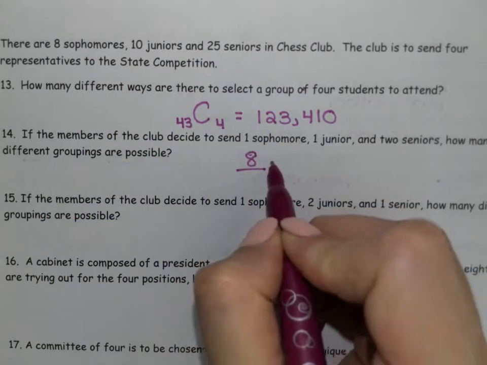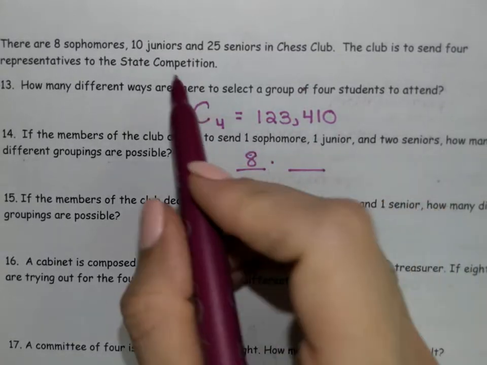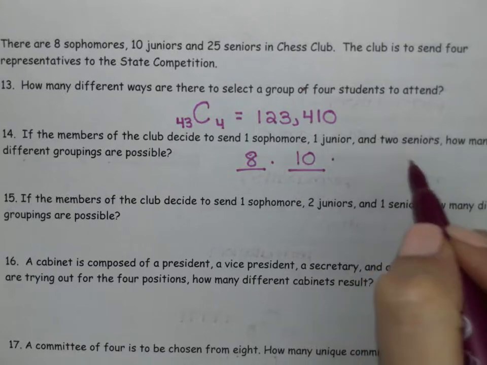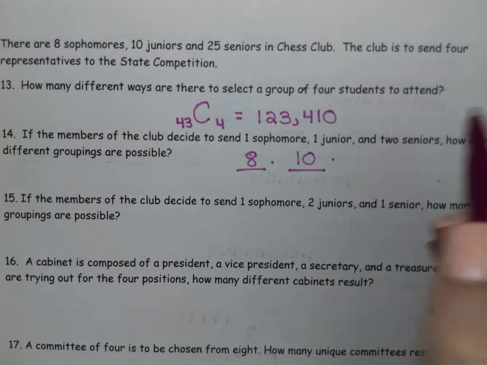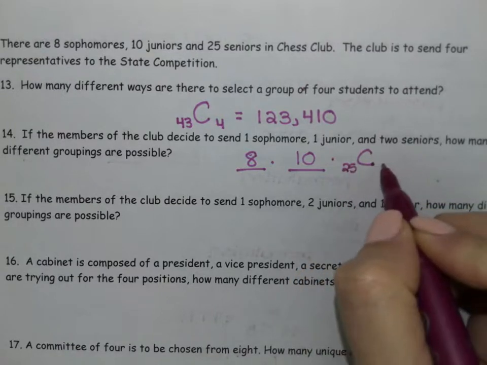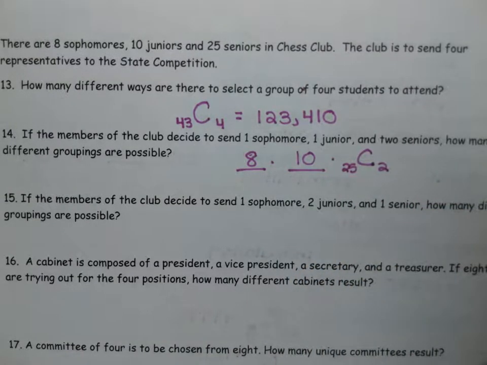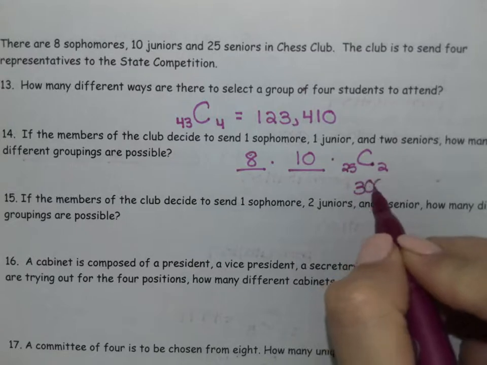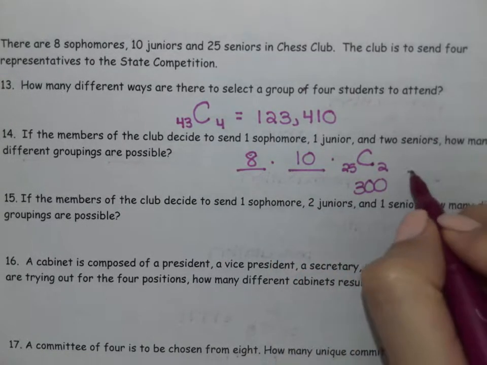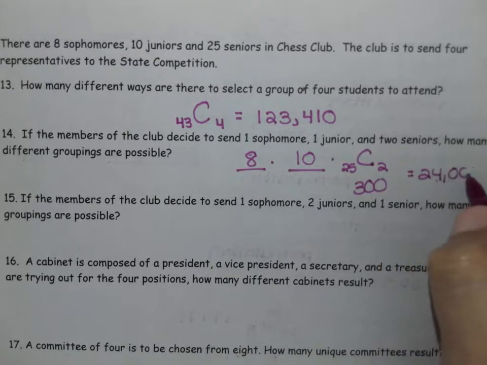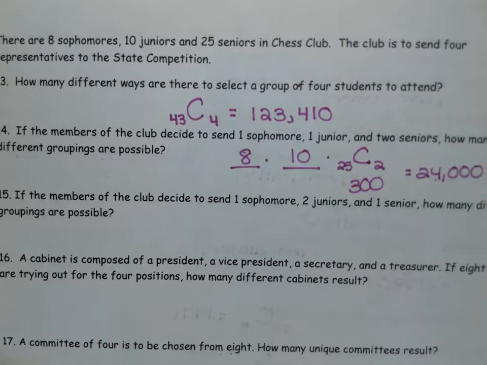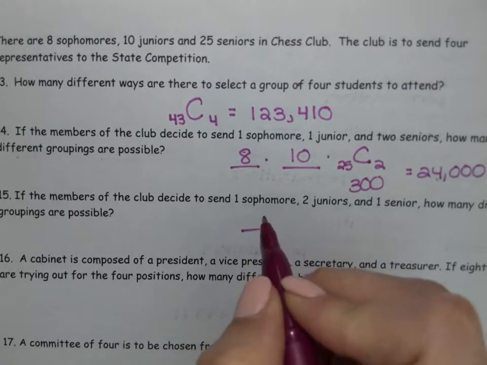8 options. 1 junior, for that junior spot, there are 10 options. And then 2 seniors. Because they're just picking 2 seniors, they're not assigning them, this is a combination. So out of all 25 seniors, they are selecting 2. This gives you 300. When you multiply 8 times 10 times 300, you get 24,000 options.